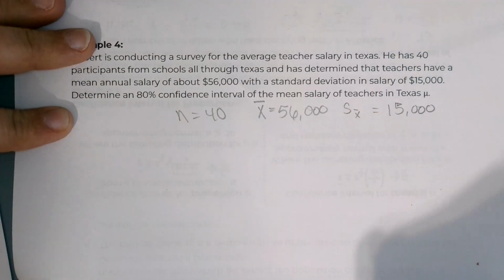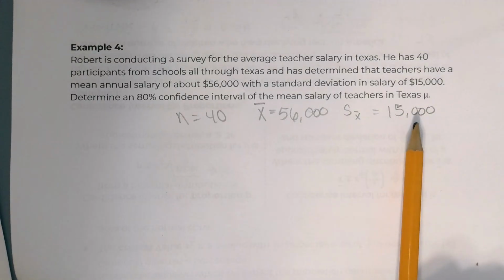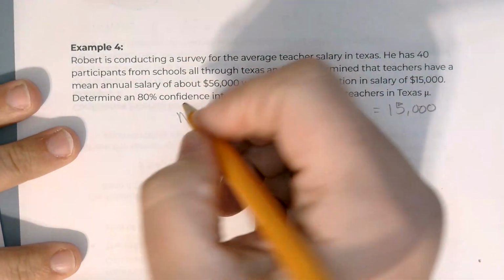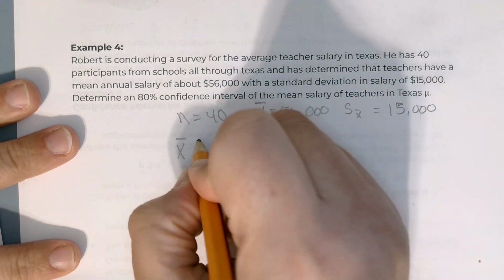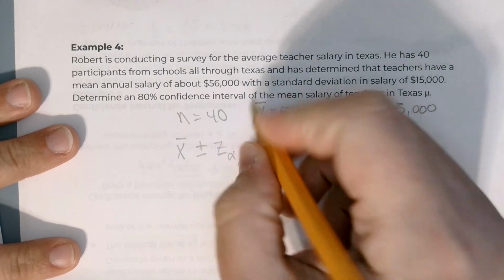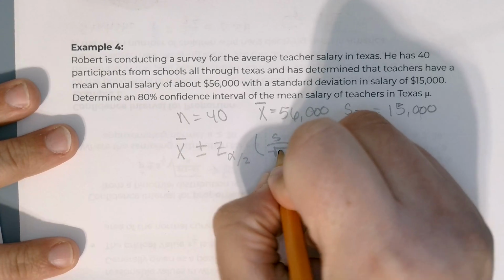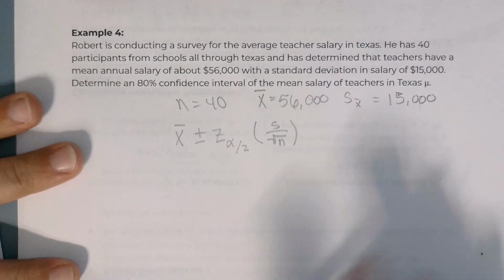Because we have this information, we can use this method. We have a sample bigger than 30, we have the standard deviation for the sample. So I can take x bar and add the critical value multiplied times the standard deviation divided by the square root of the sample size.